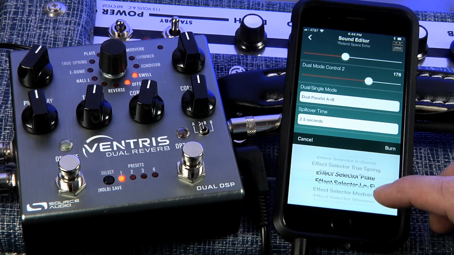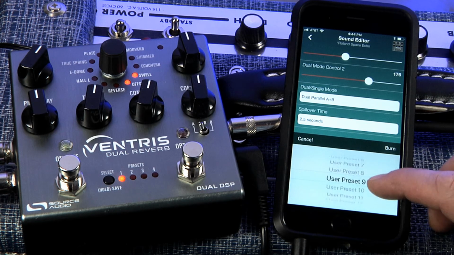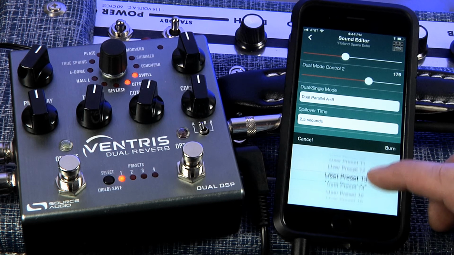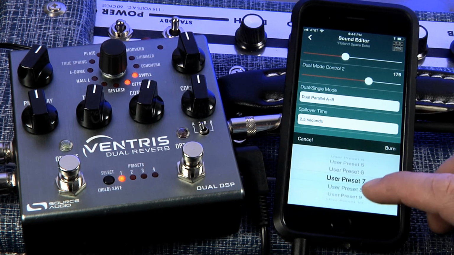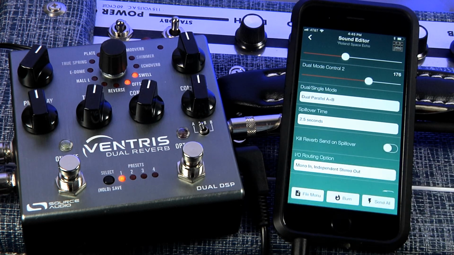With the first 12 options, I can override any of the default engines stored to the pedal's effect selector knob. But as I scroll down, you'll see all the preset positions, and there are 128 of them. So I found a position, I hit burn, and the deed is done. It's on the pedal, and I can easily access it on stage or during my next rehearsal.